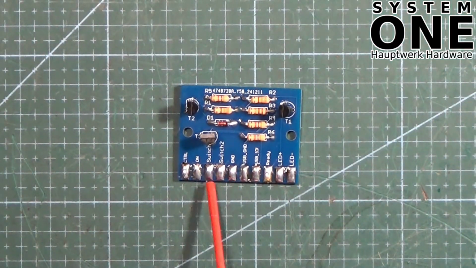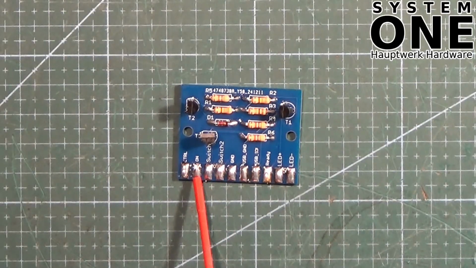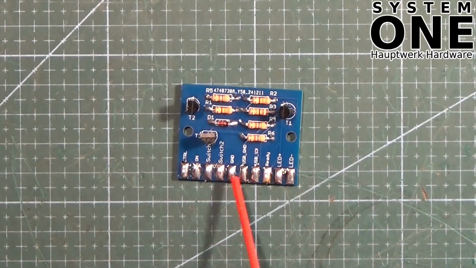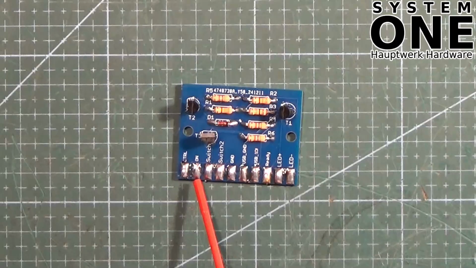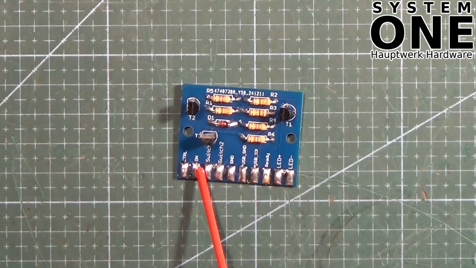It doesn't matter which way round they go, but they're the two connections to the switch. And then we've got our on connection, which is connected directly to our System 1 control board, and this is the connection that goes to the switch state connector or solder pad.